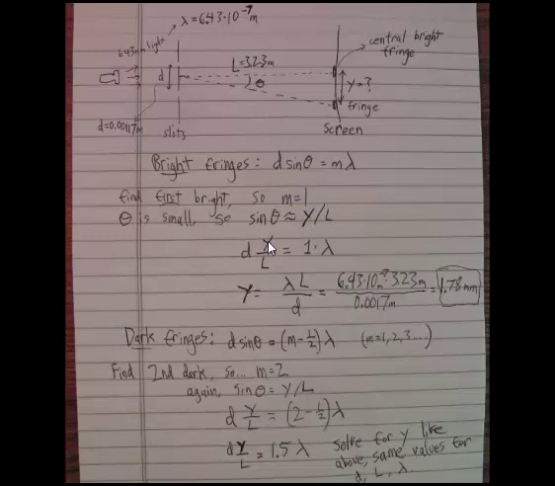You can just pop in y over L for theta instead of having to use sine to the -1 to find theta, and then using theta to find y. This way we just have a simple equation we can solve for y.